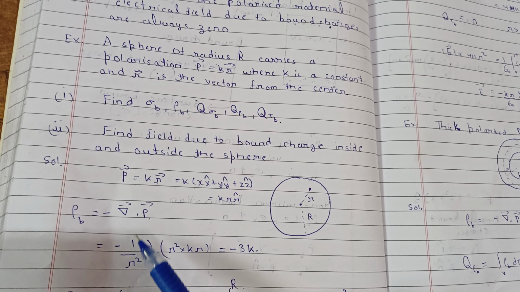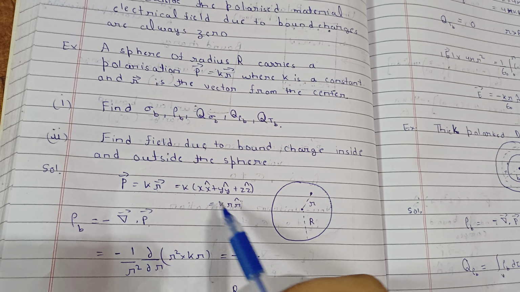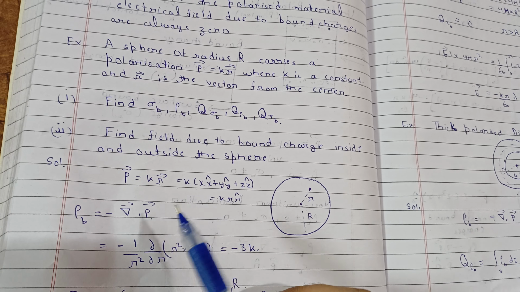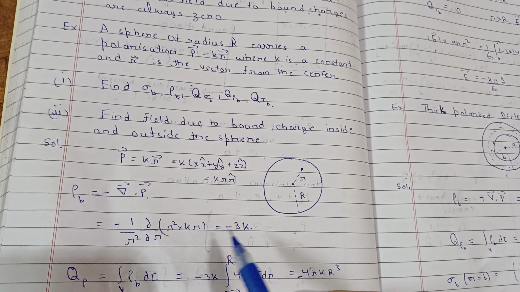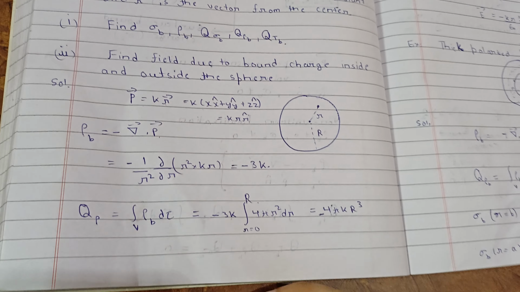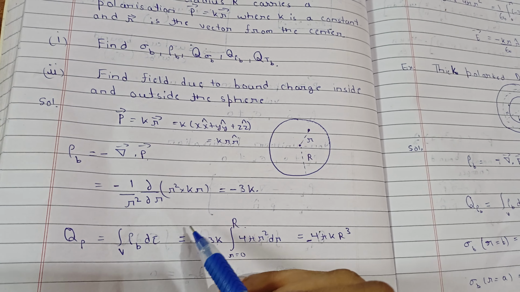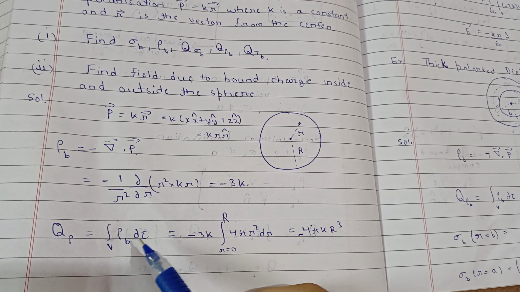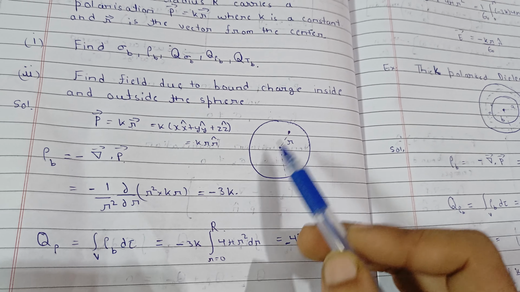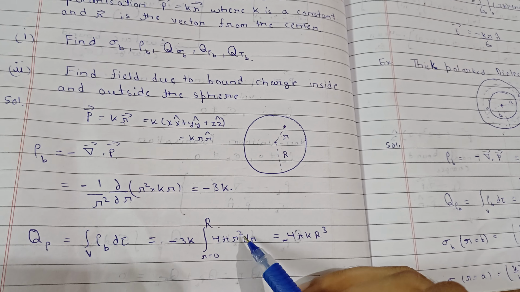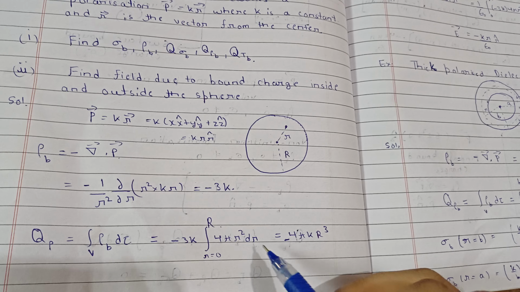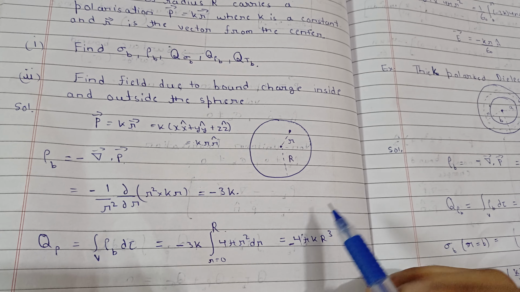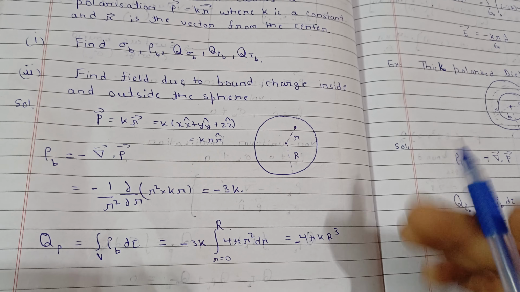In spherical coordinates, it is 1 upon r square, del by del r of r square multiplied by P, that is k r r cap. So r cap will give you 1. Now take the differentiation, it will give you minus 3k. Now that you have the density, you can find the total volume charge, that is integral of rho v d tau. So rho v is this minus 3k, and d tau is the volume element, which for the sphere is 4 pi r square dr. Integrating gives r cube by 3, and 3 will cancel out. Then with the limit R, that is minus 4 pi k R cube. So this will be your total volume bound charge inside.